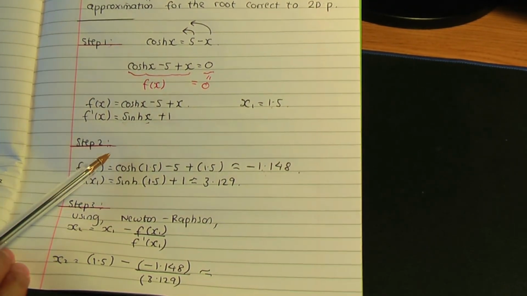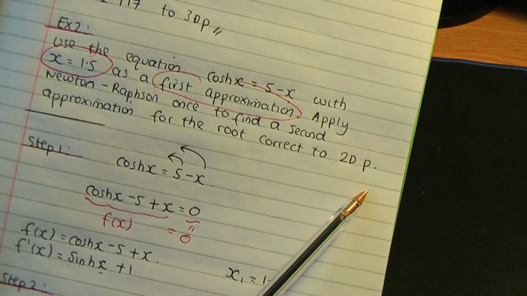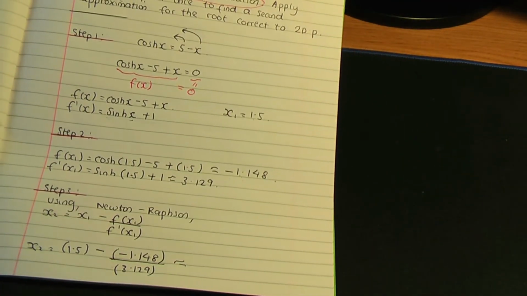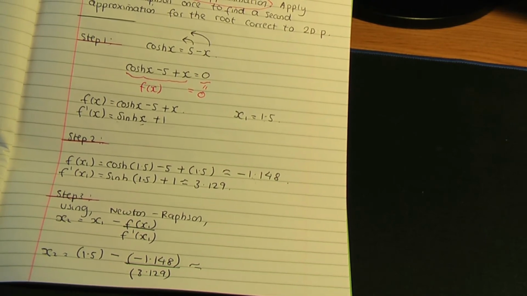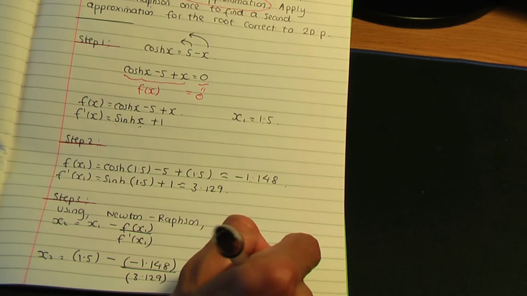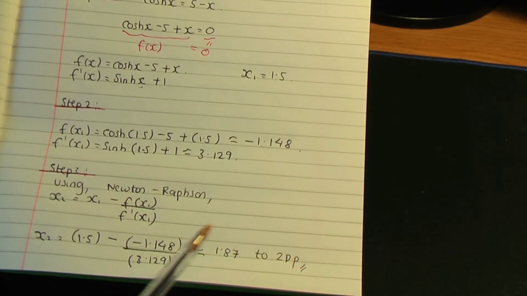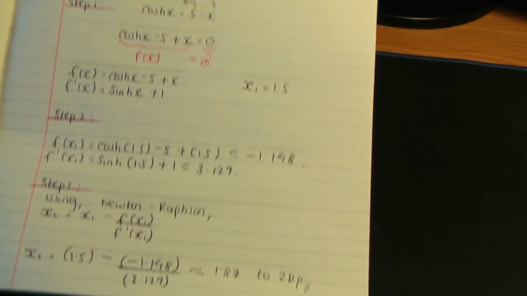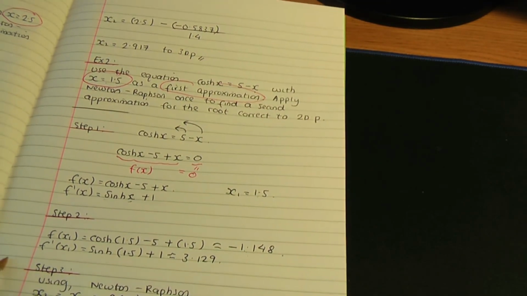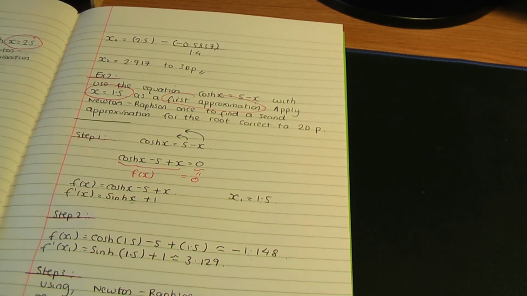Bearing in mind, in this question we need our answer to 2 decimal places. So I'll work this out to 2 decimal places. I had a final answer of 1.87, so this is 1.87 to 2 decimal places. Okay, so there you have it, another example just to show you again the method involved when you apply Newton-Raphson.